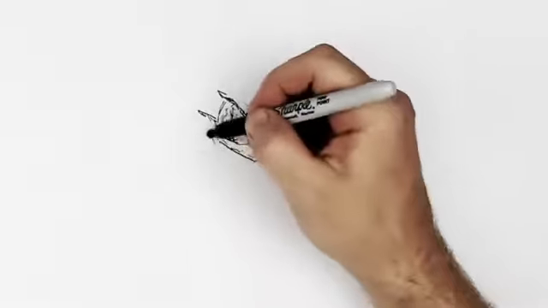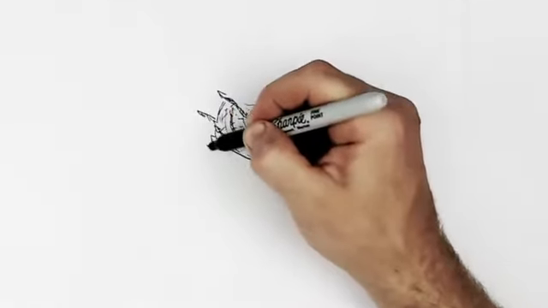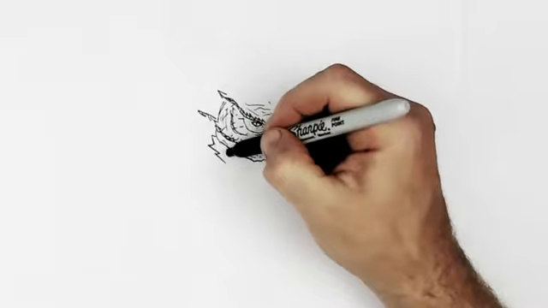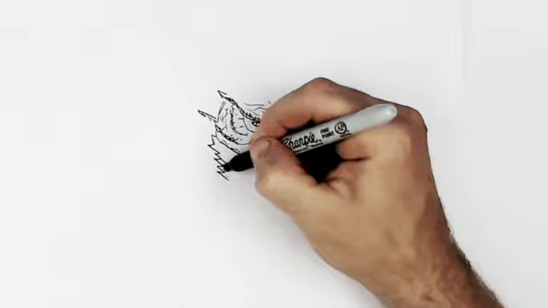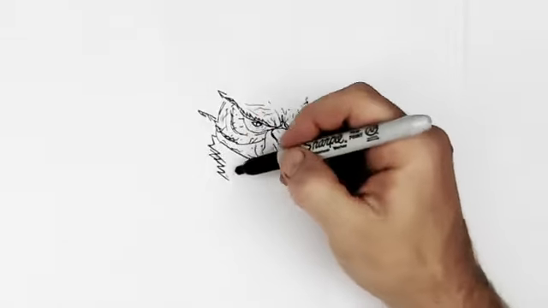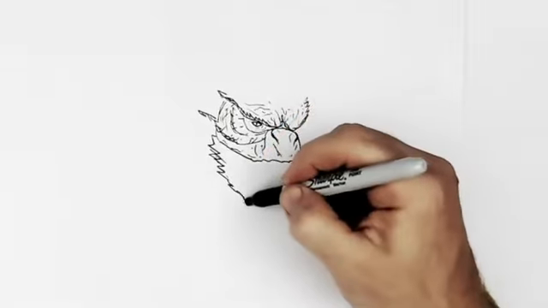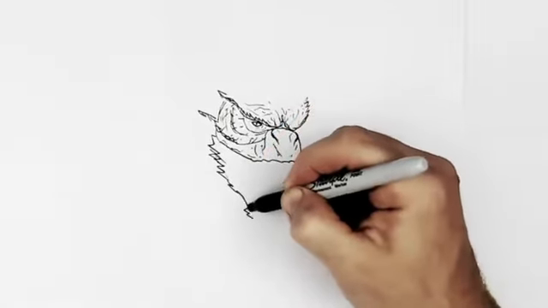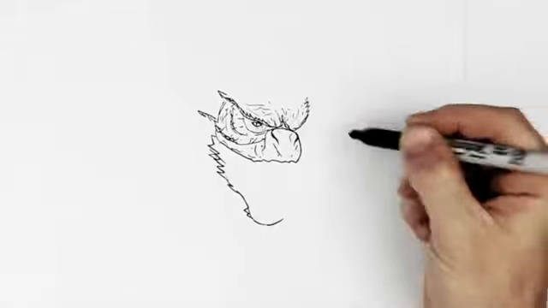So his bottom jaw, right? Again, this has loads of spikes sticking out of it here as well. More than the other Godzilla we're used to drawing. There's a couple of spikes on his chin even. So this just comes down around.